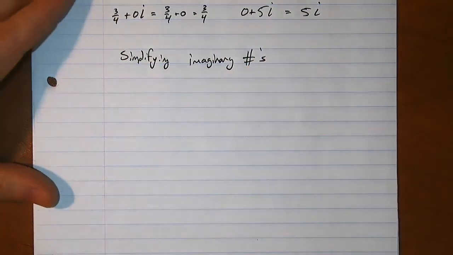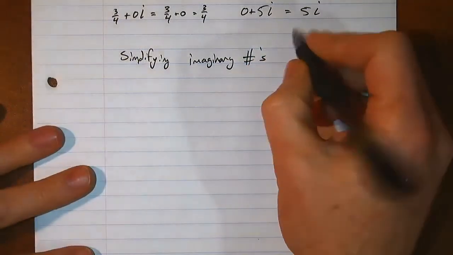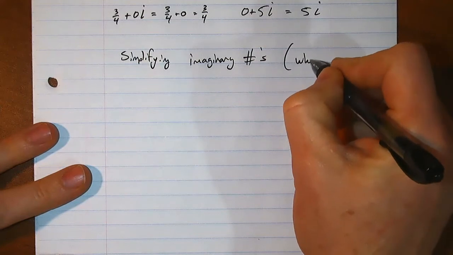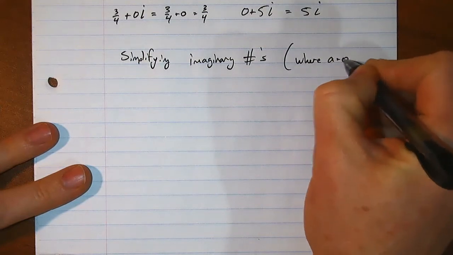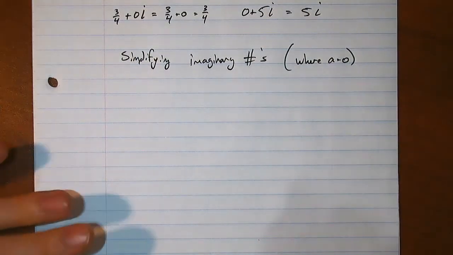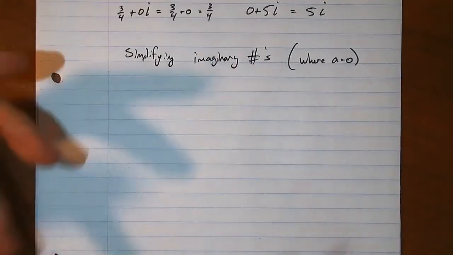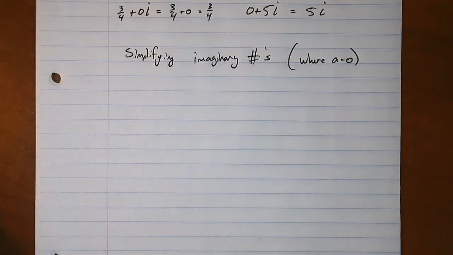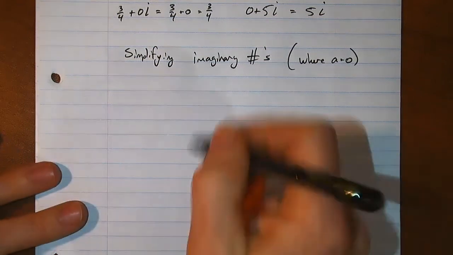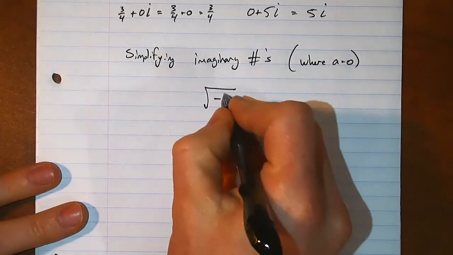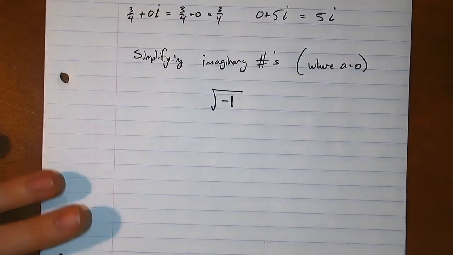Okay, so this is a number where there is no real part, where the a is equal to 0. There's no real part, okay? Now, here's the thing, if you have to simplify it, you might not recognize that it's imaginary. What you'll see instead is the square root of a negative number. This is what you'll see.